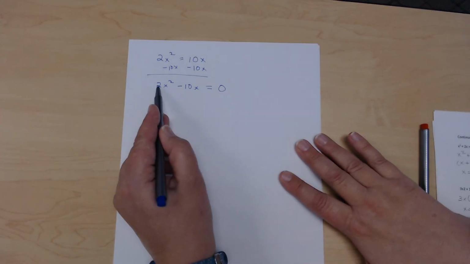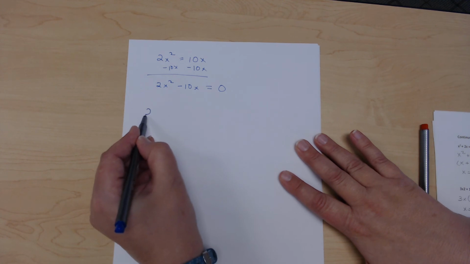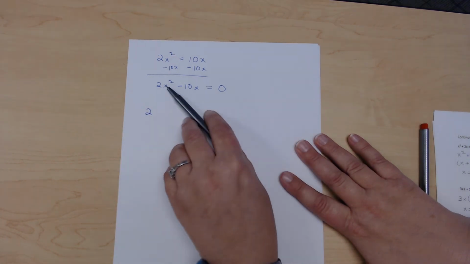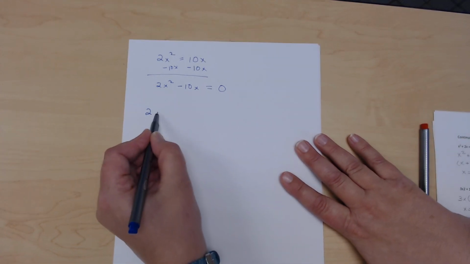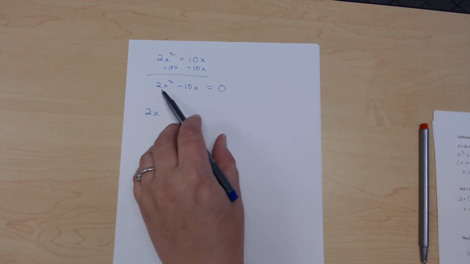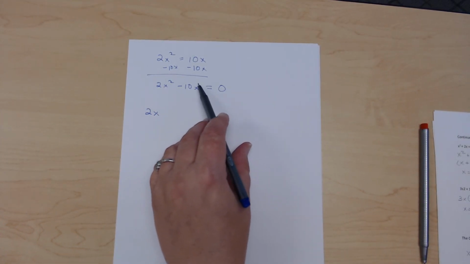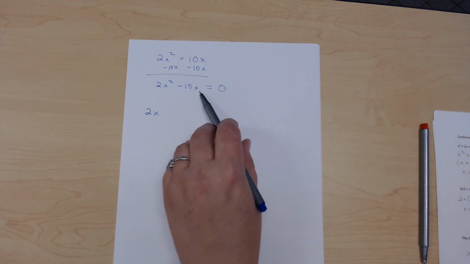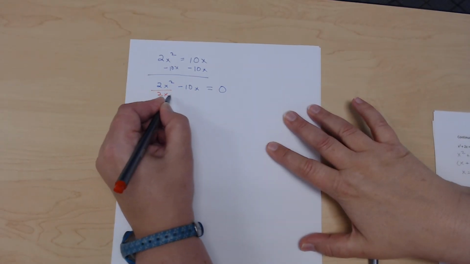What goes into both 2 and 10? That's a 2. Between an x squared and an x, you always take the smaller exponent. So you take out an x to the first. When you've got x's or any variable, you always take out the smallest exponent. So I'm going to take out an x to the first. What does that look like? I divide by 2x.